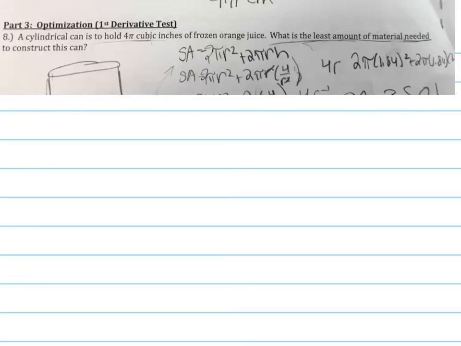All right, let's do this optimization problem in calc. It says a can holds 4 pi cubic inches of frozen orange juice. So that's your volume. Your volume equation for a cylinder is pi r squared h. So let's write that: 4 pi, which is your volume, equals pi r squared h.